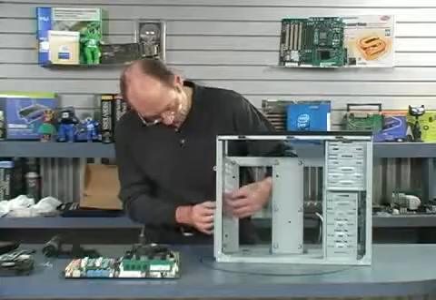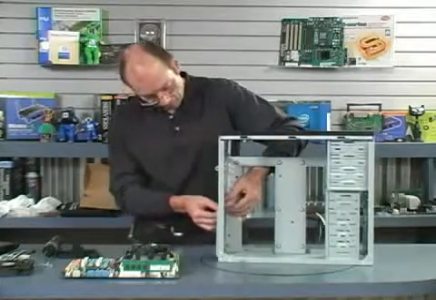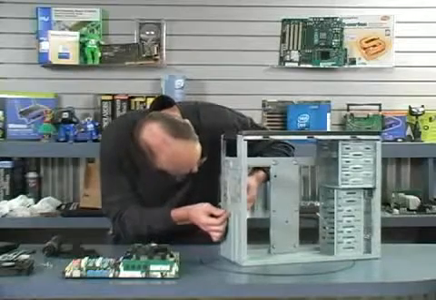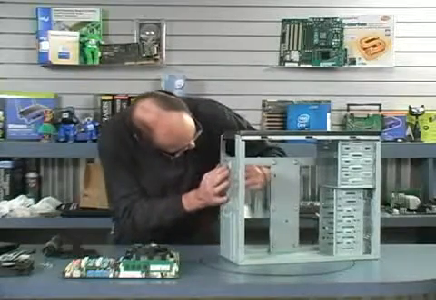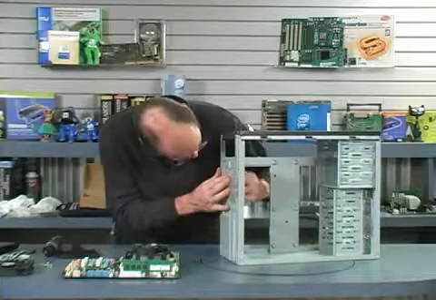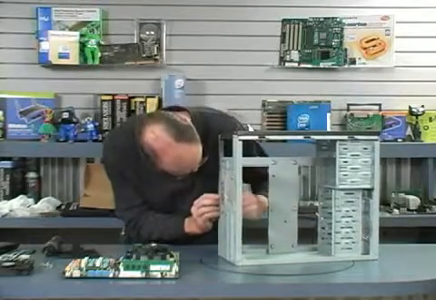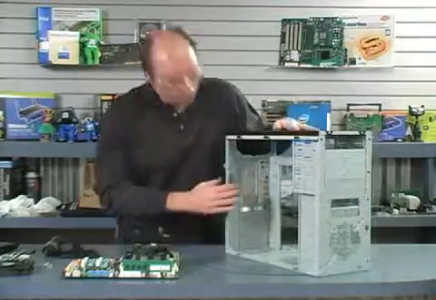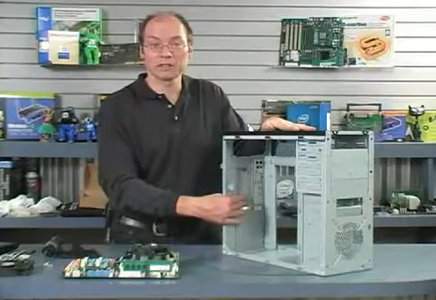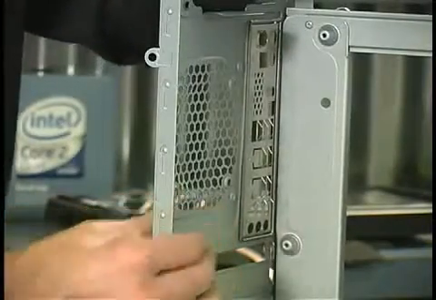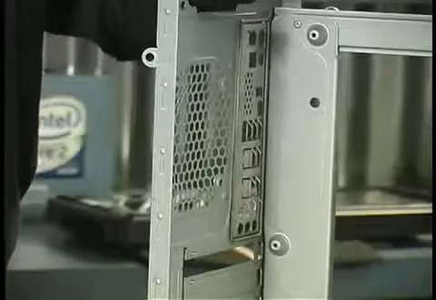It basically just sets in the opening here, then you push it into place until it clicks in. So it should snap into place. Sometimes it can be a little tricky, but let's see if we can get this one in here. Okay, now I've got the I/O shield successfully mounted in the case, and I'm ready to actually install the motherboard.